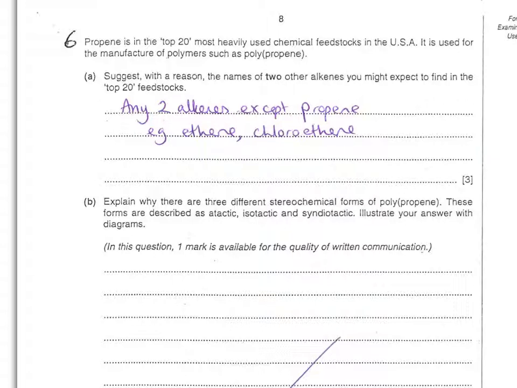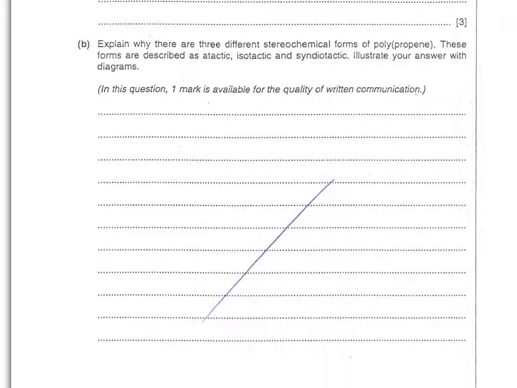Part B is from an old question, and you don't need to do that, so apologies if you've spent a lot of time thinking about that one, but that's the end of that piece of work.